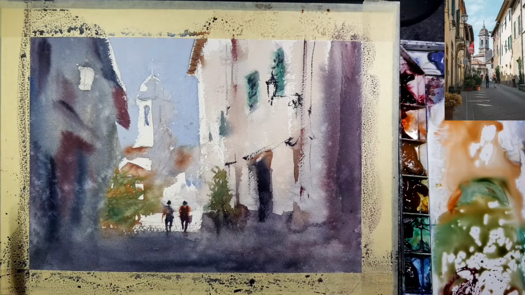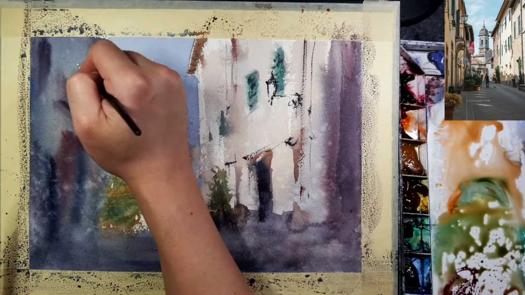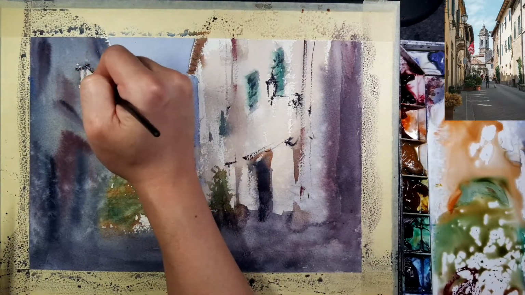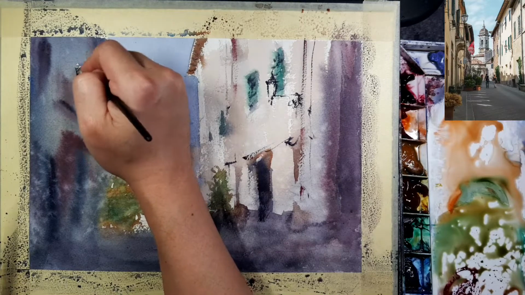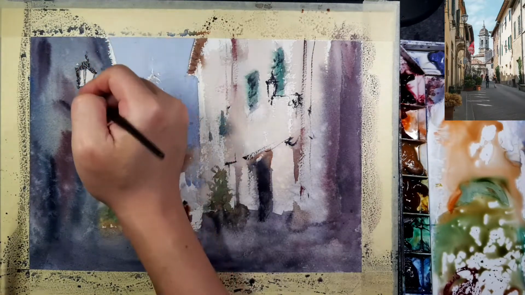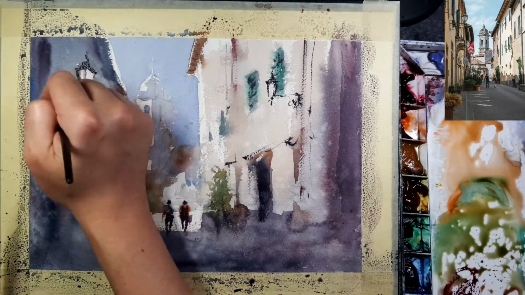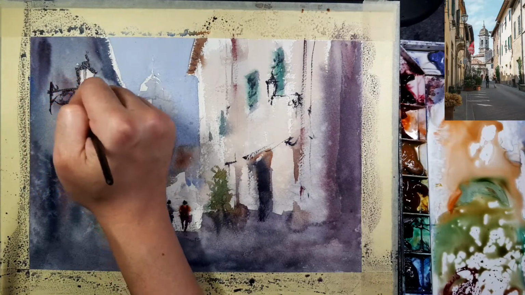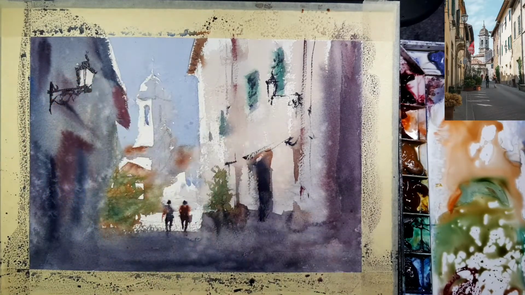It's not the main area, so we can stop here. Also, I will go there, like this area. So this area is not the focal point. So I will do some work, but not very important work.